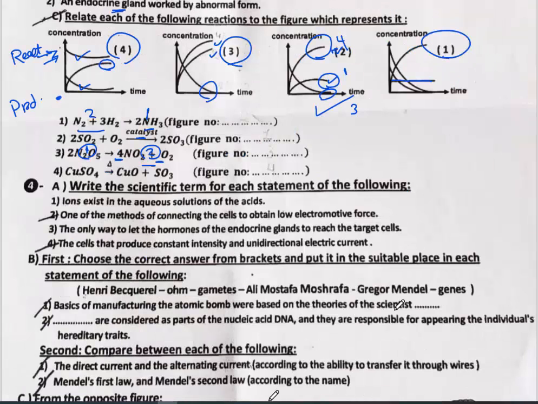Question number 4. Write the scientific term. Ion that exists in the aqueous solution of acid. It means when we put acid with water, what are the ions that we will get in the solution? Actually, this question is from the previous years, and here it will be protons, the ions of protons.